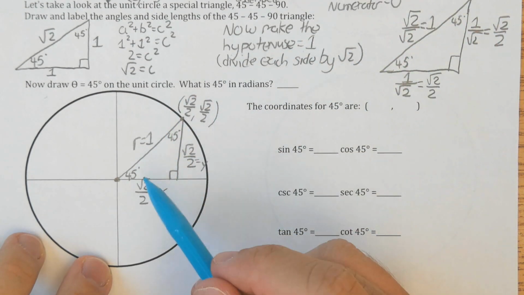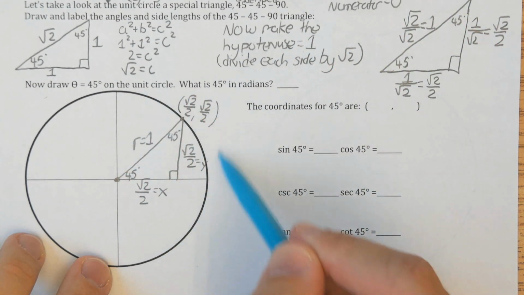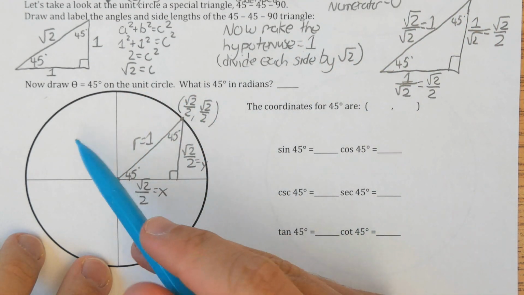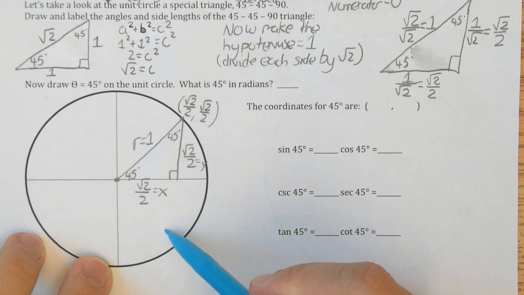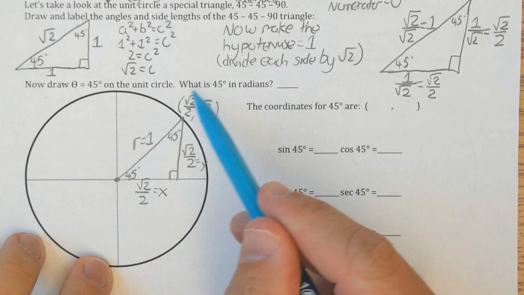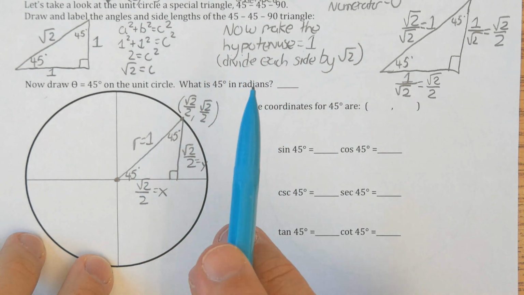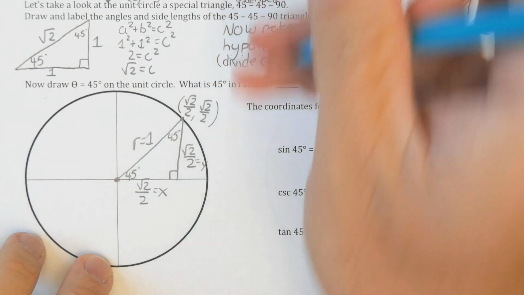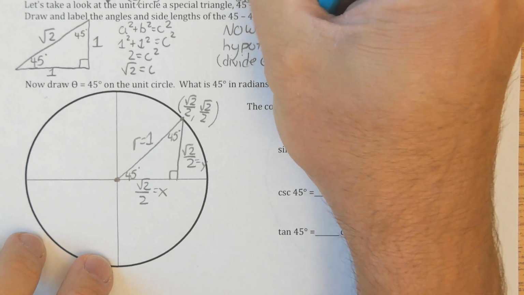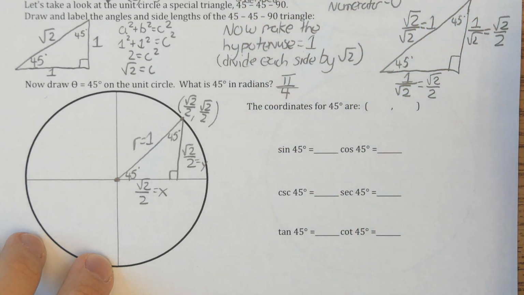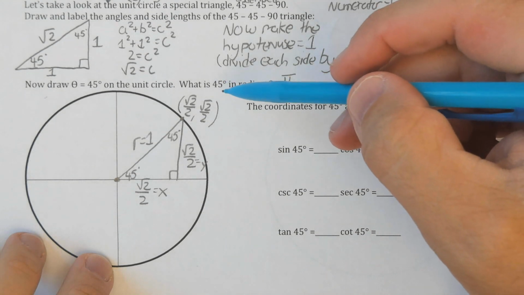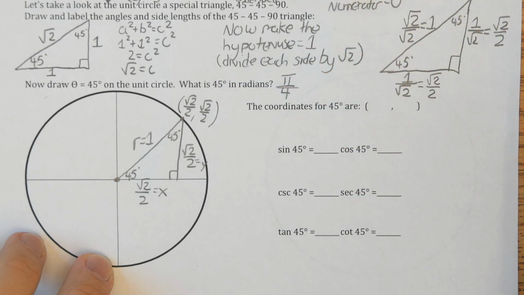Which makes sense. Again, look at what quadrant we are in as well. We are in our first quadrant here, quadrant 1, quadrant 2, quadrant 3, quadrant 4. So it makes sense that our ordered pair would be positive, because in quadrant 1, x and y are positive. So 45 degrees in radians is pi over 4. Okay, I'm skipping how to find that again. Well, if you weren't sure, you would do 45 degrees times pi over 180.